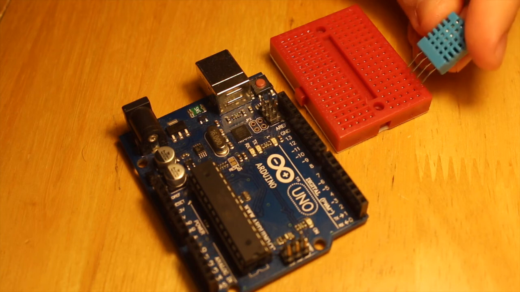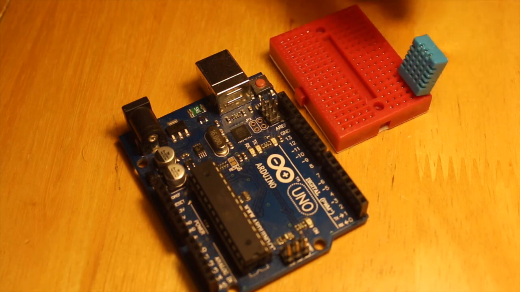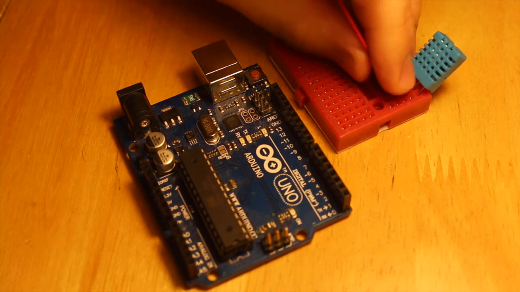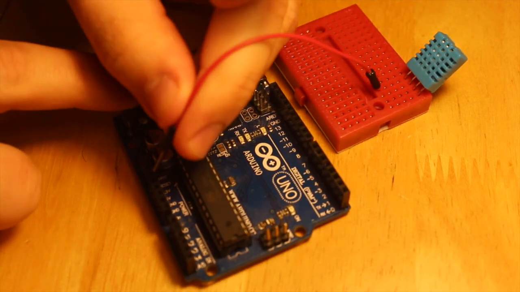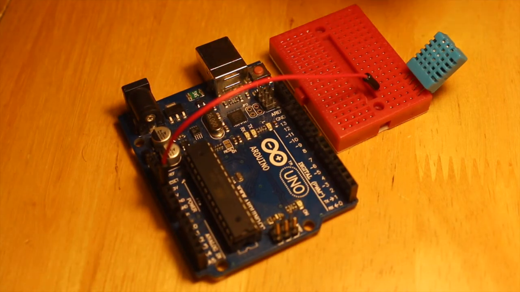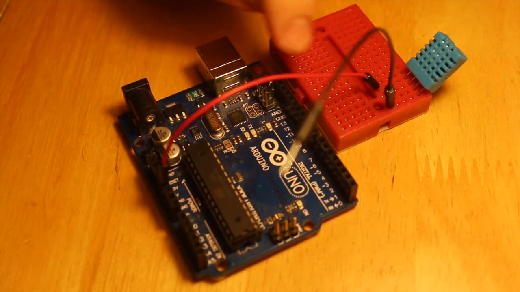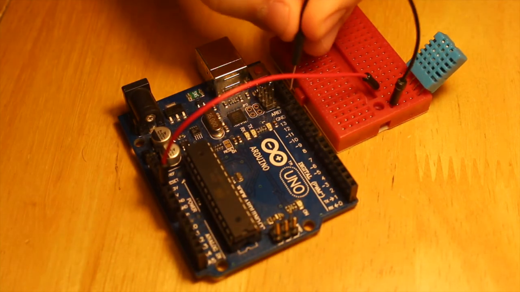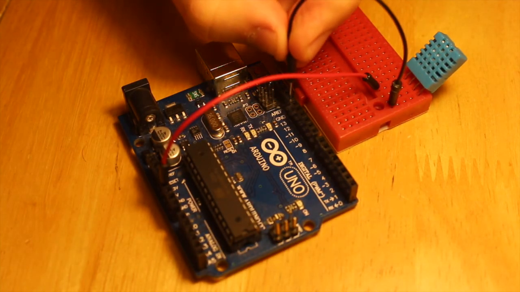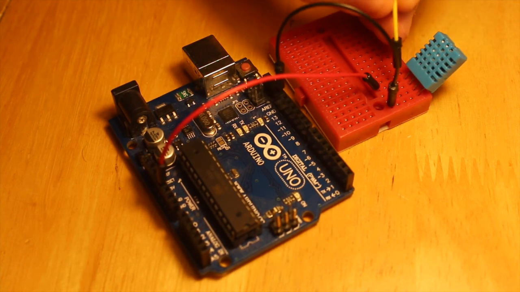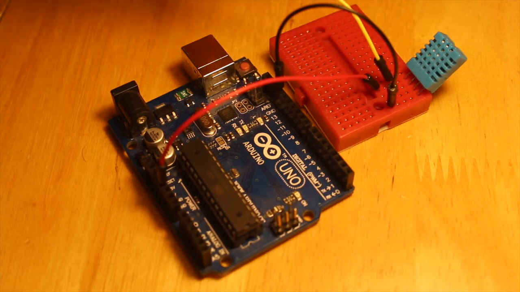Let's start connecting our temperature sensor here. The first pin is the 5 volts. I'm going to connect it to 5 volts on the Arduino board. The last one I'm going to connect to ground. You can see that above pin 13 you also have another ground, so you can just use the same connection here. The second pin, with the yellow cable, I'm going to connect to port number 4.